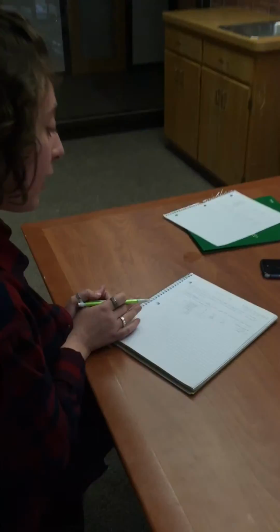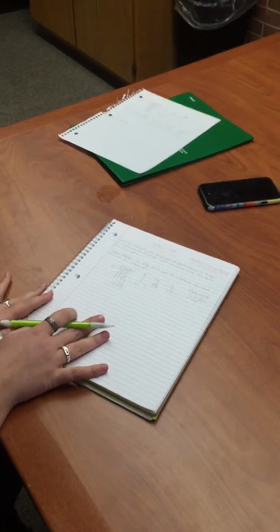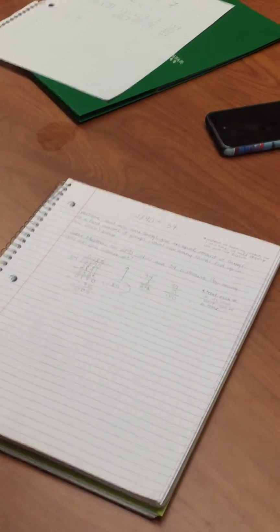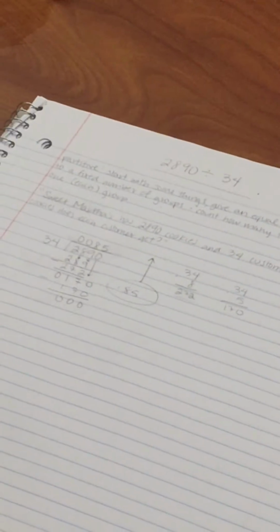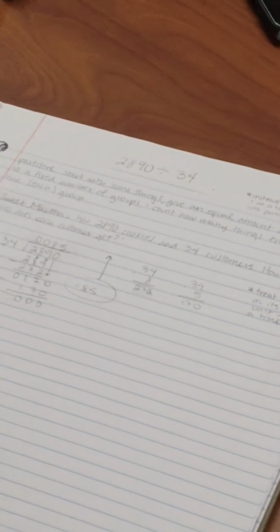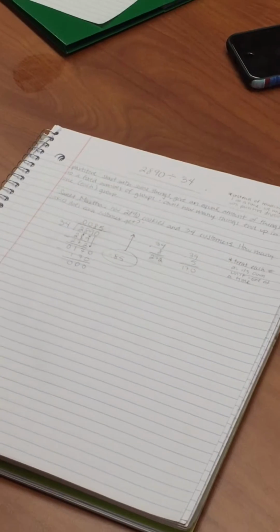So to start with, we're going to actually be working with partitive division, which says to start with some things, give an equal amount of things to a fixed number of groups, and count how many things end up in one or each group. And we are going to do this because instead of handing out cookies, for example, one at a time, we'll regroup with partitive division, and it'll make it a lot simpler.